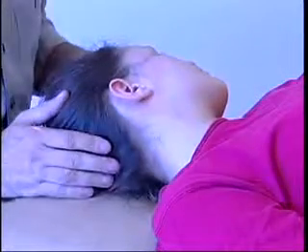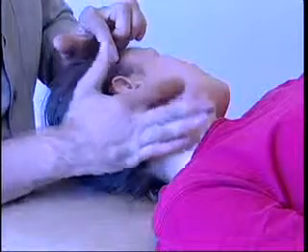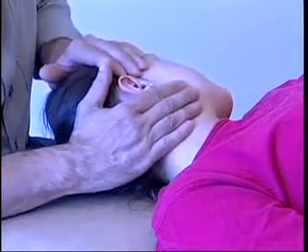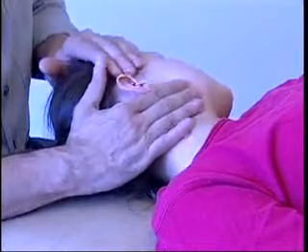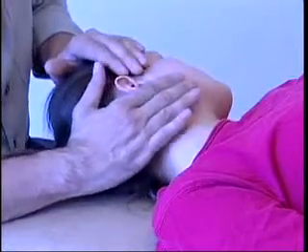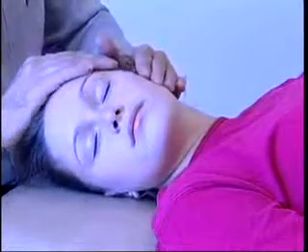And the last stretch that we'll do prior to adjusting the jaw is to next stretch the temporomandibular joint area itself, as you see here, with 4 to 5 repetitions, first on the right side and then on the left side.